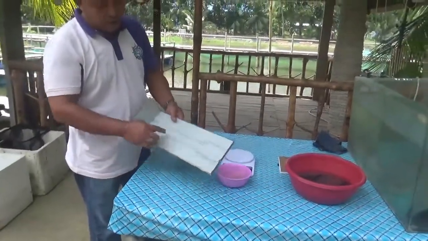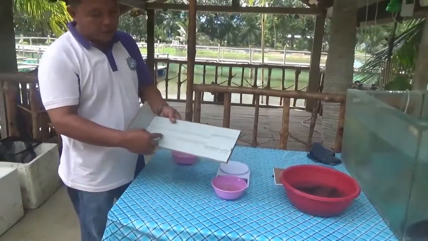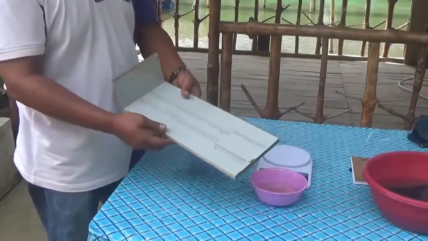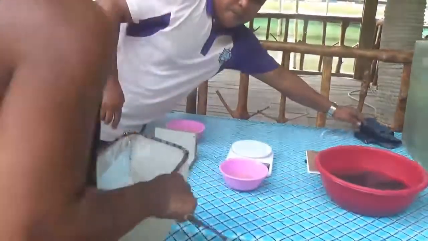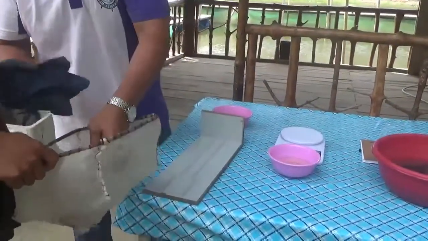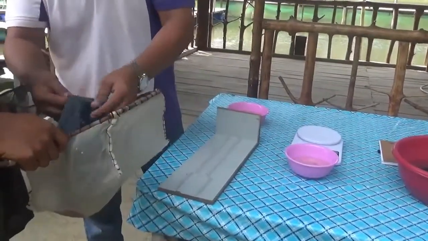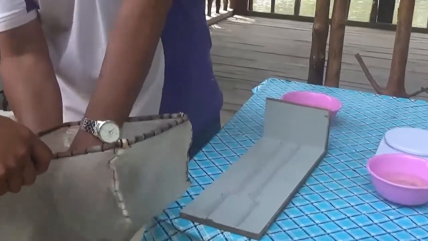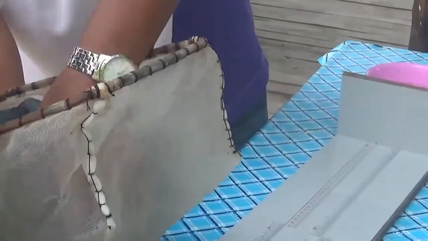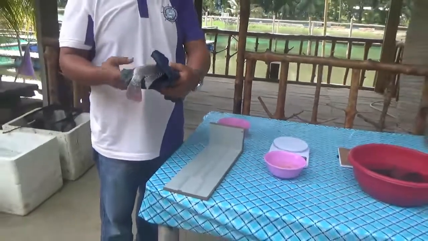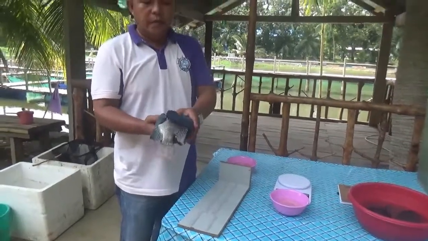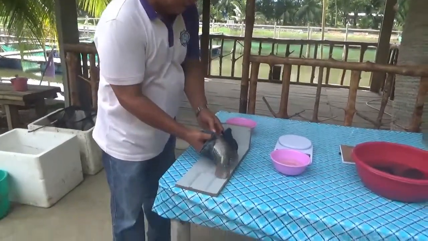So we have here inches and here are centimeters. For us to hold the fish easily, use a cloth in order to secure the fish.